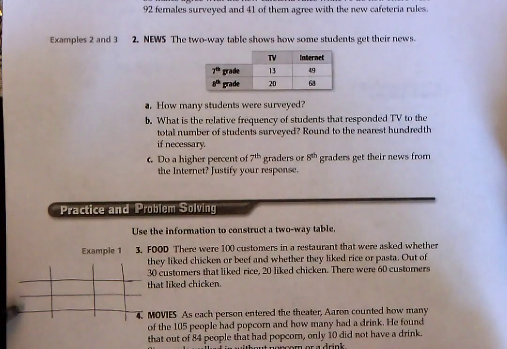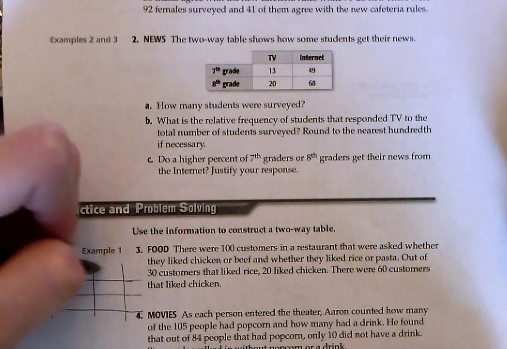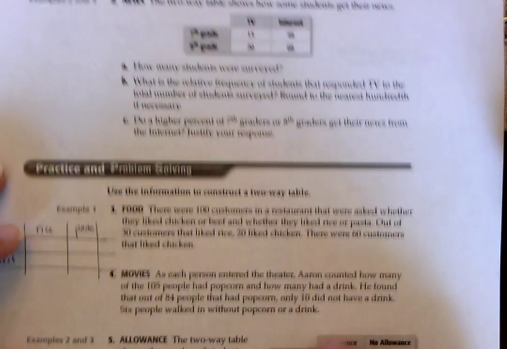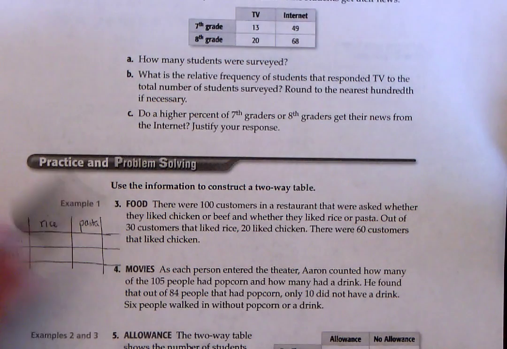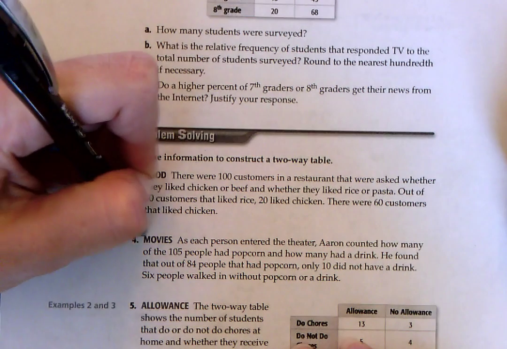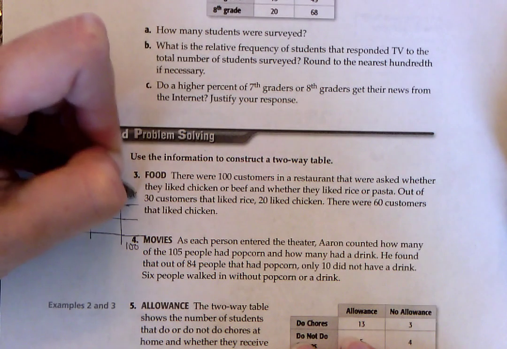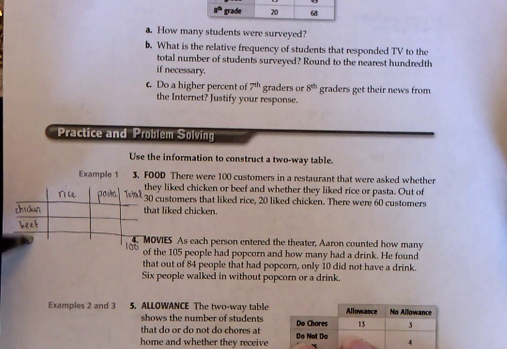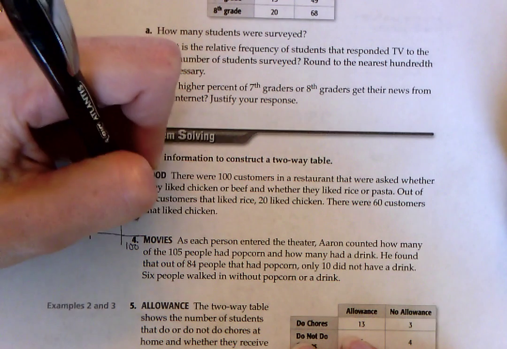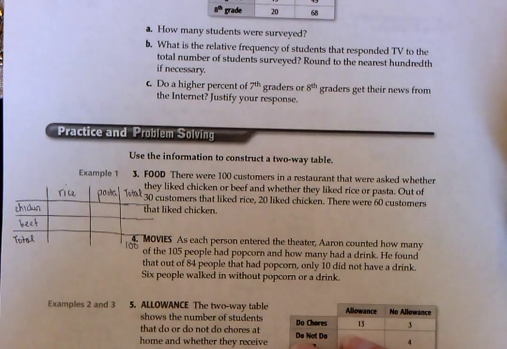All right, so over here we're going to have chicken or beef. And up here, we're going to have rice and pasta. We know that 100 customers were asked, okay? So we know that our total way down here, that's kind of blocked, this should be 100 right there. These are the total columns. And these are totals as well, going across. So going down and going across, you've got totals. All right, so now we just have to fill in the information here.